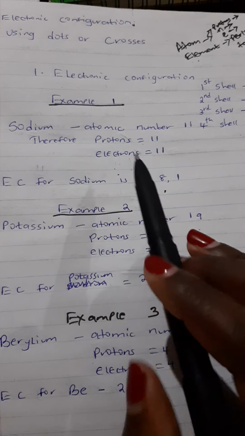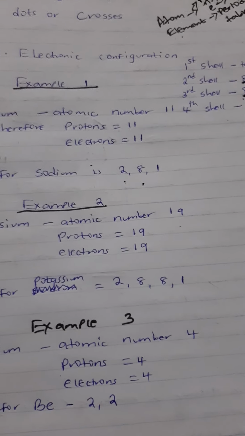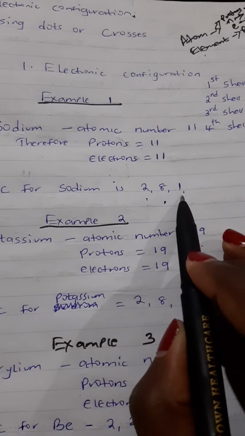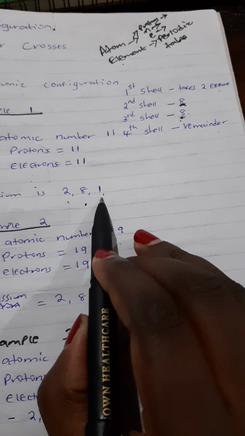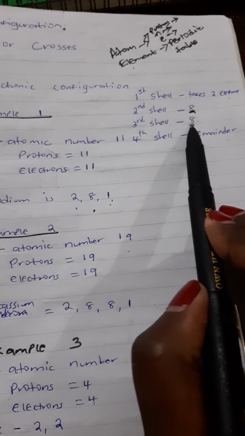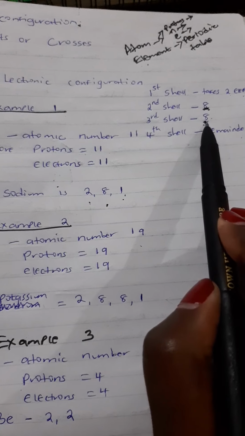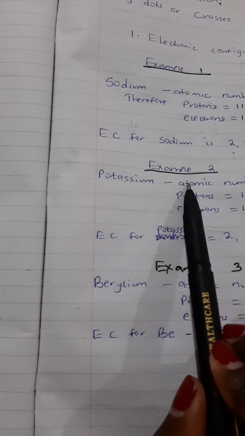But remember, sodium has 11. So it means we have one more electron remaining. We put the 1 electron in the third shell. Remember what I have said? The third shell takes 8, 8 is the maximum, meaning we can have less than 8. Okay? Good job. Let's go to example number 2.